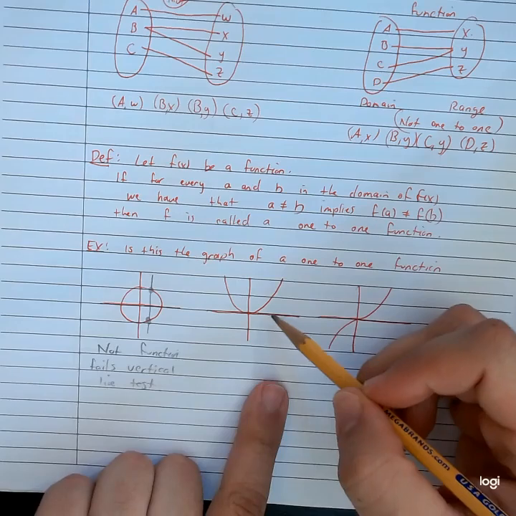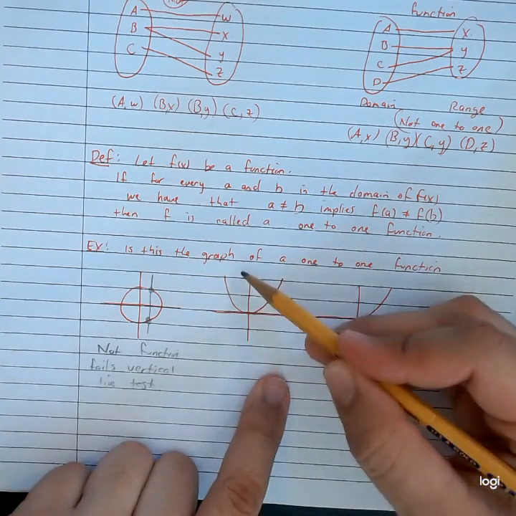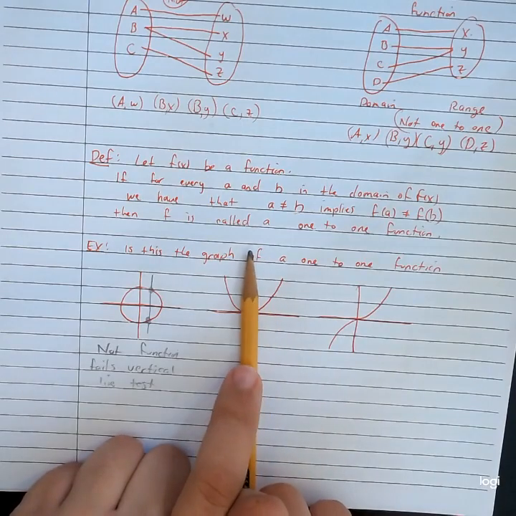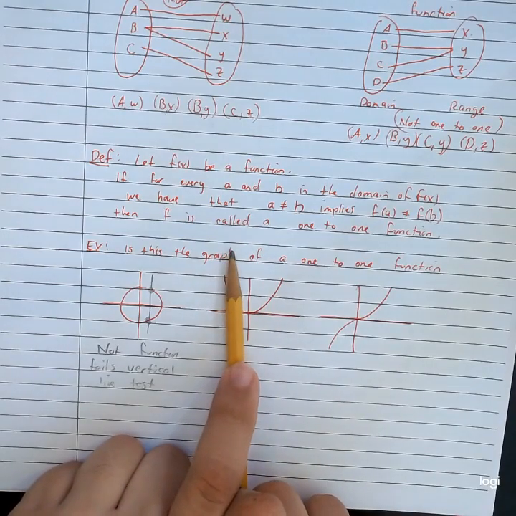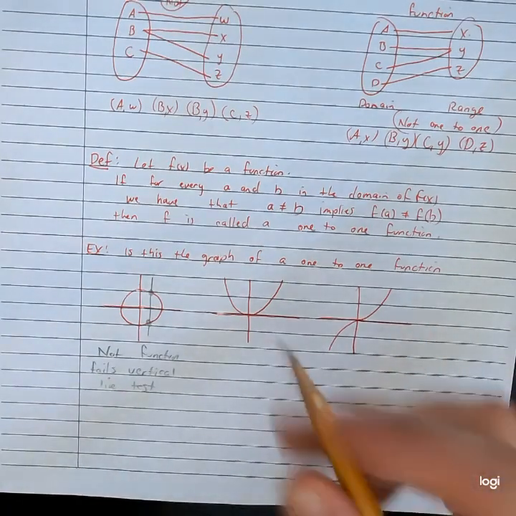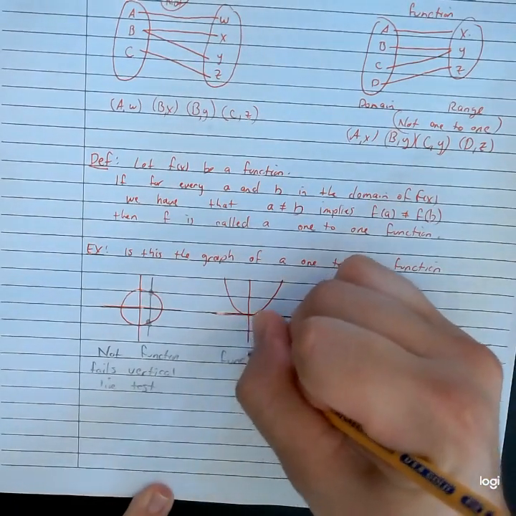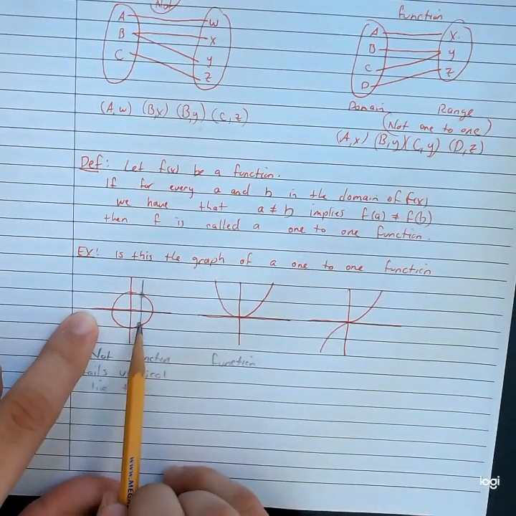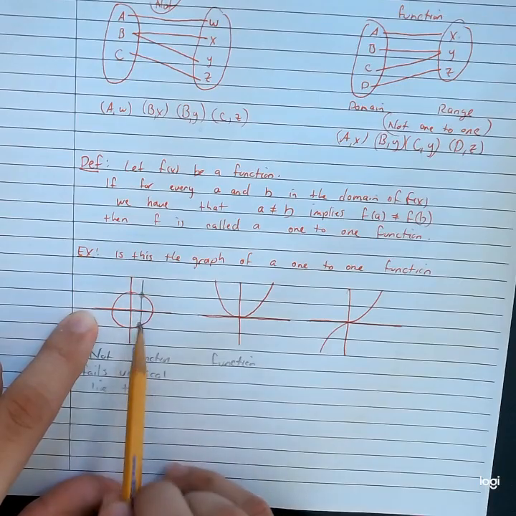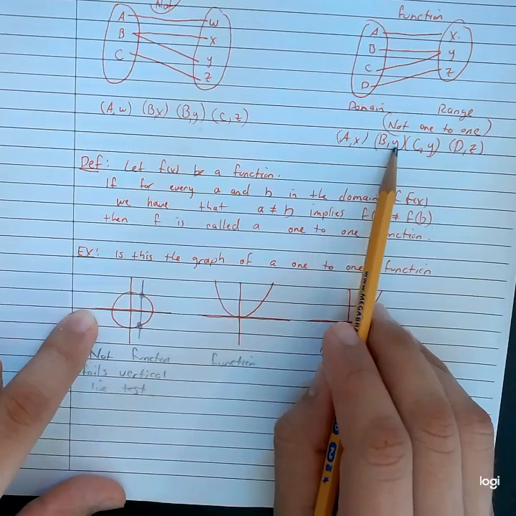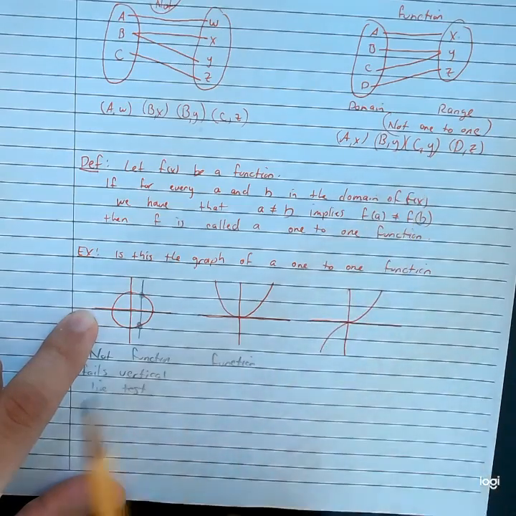Now, this one is a function because every vertical line you can imagine will cross no more than once. All right? If you put a vertical line anywhere through this graph, it only crosses at one point. But now, just because it's a function does not mean it's one-to-one. A function should not repeat its first entry. We do that by checking the vertical line. A one-to-one function should not repeat its second entry.